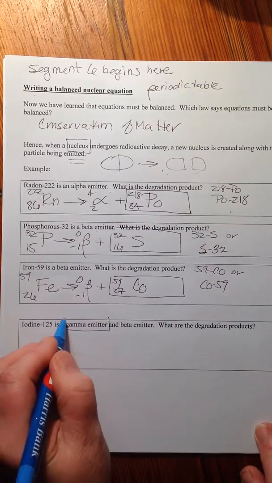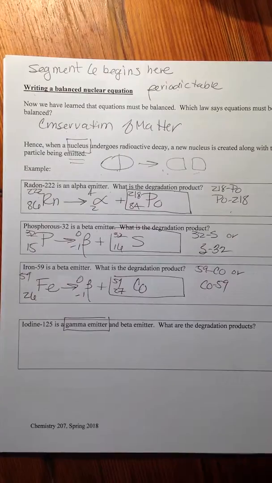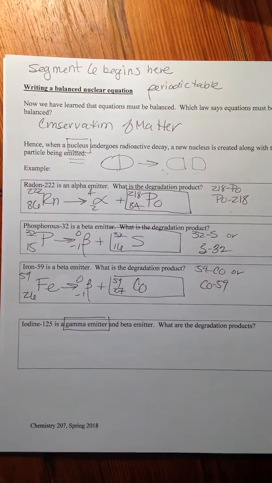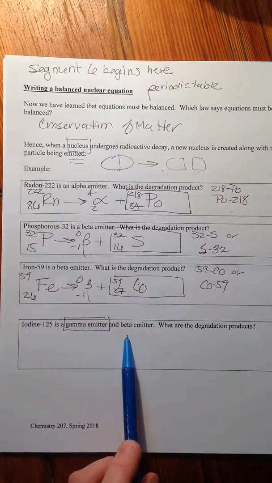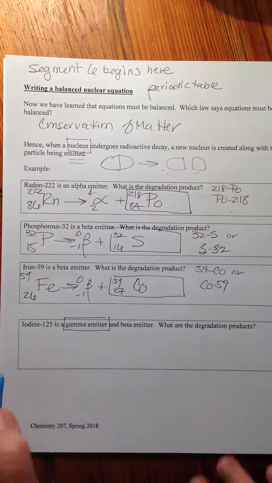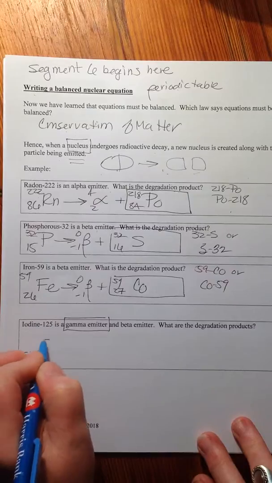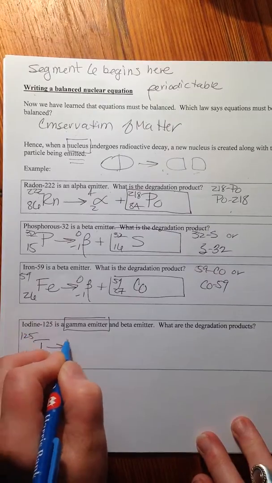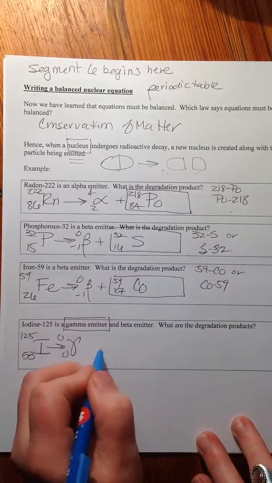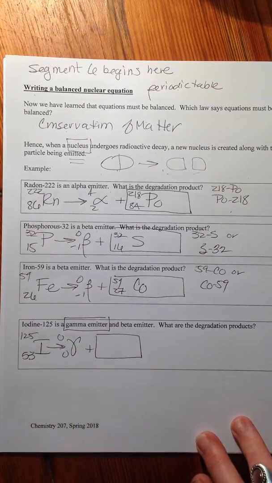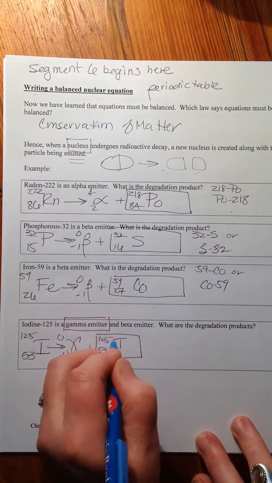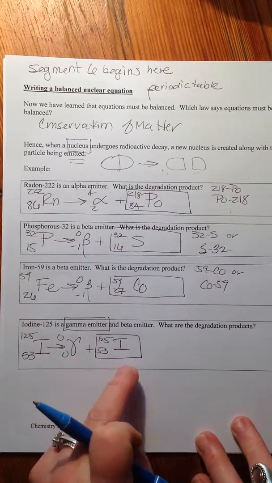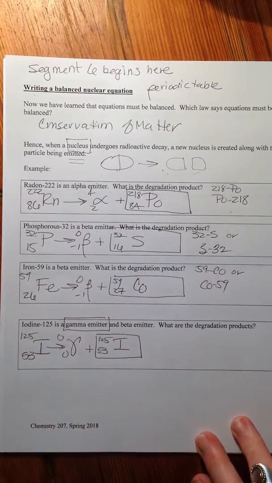Now sometimes we can get more than one particle, such as the next one where we have iodine-125, which is a gamma and beta emitter. So iodine is 53 and we're going to give off a gamma particle. 125, 53, iodine. Isn't this the same as that? Well, yeah, it is.